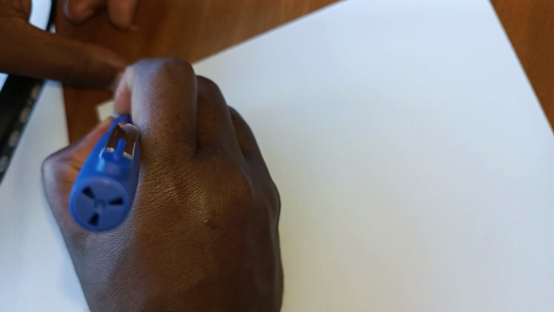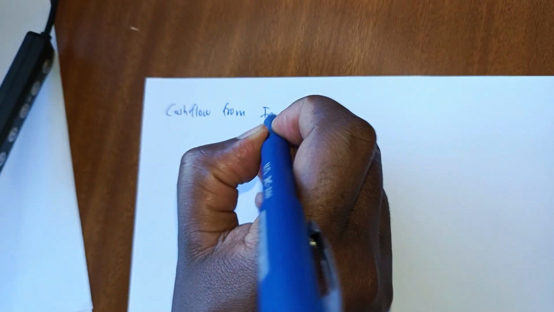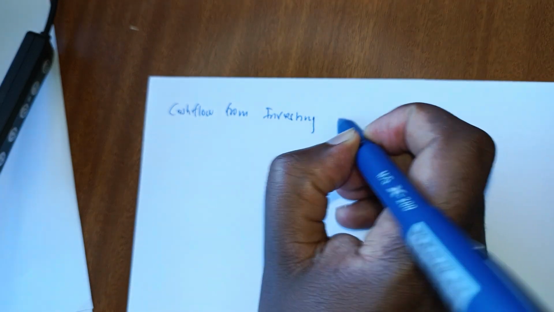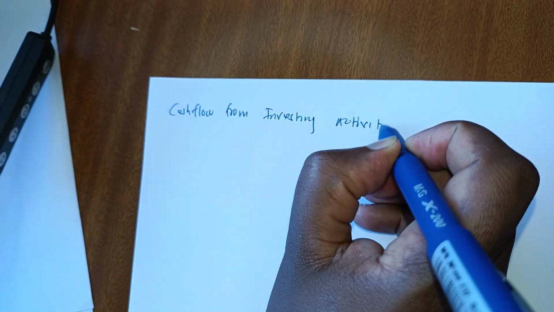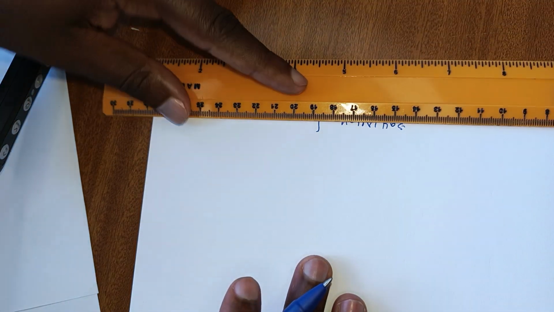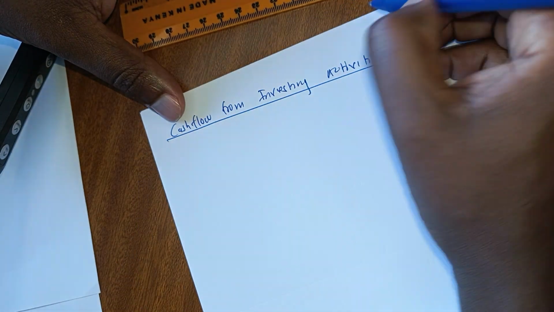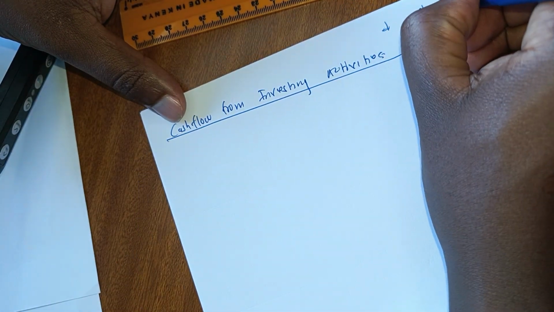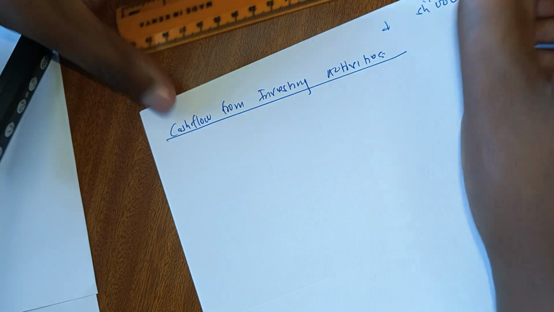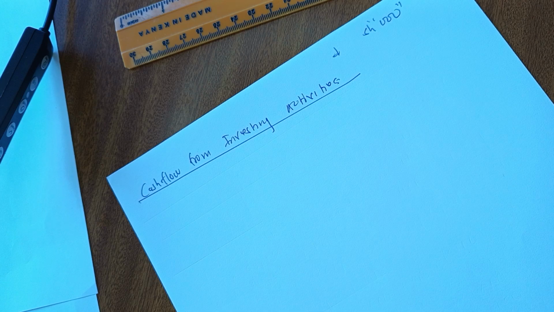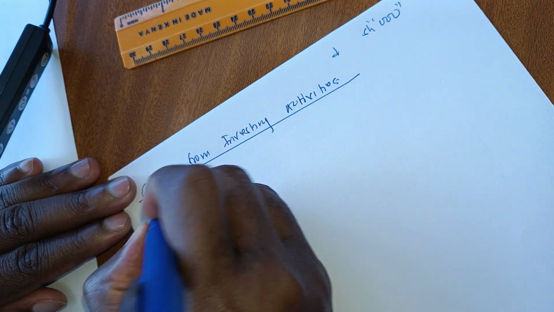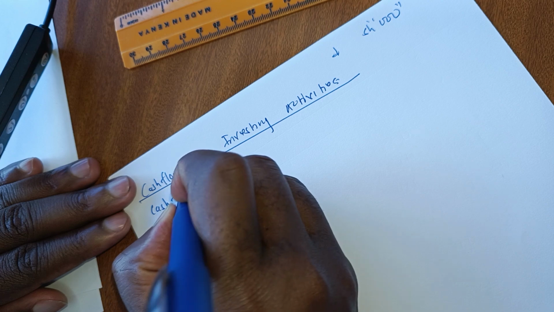So after that, we go for cash flow from investing activities. This is investment, the issue of, also acquisition of PP, investment, and the rest. So we can start with cash paid to acquire PP. This can be our first cash flow from investing activities.